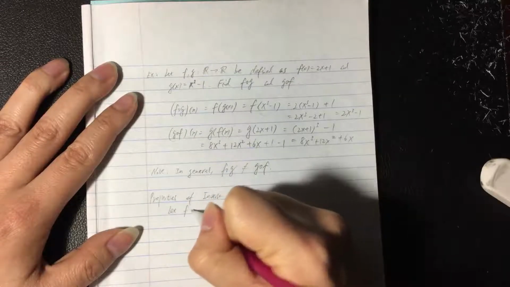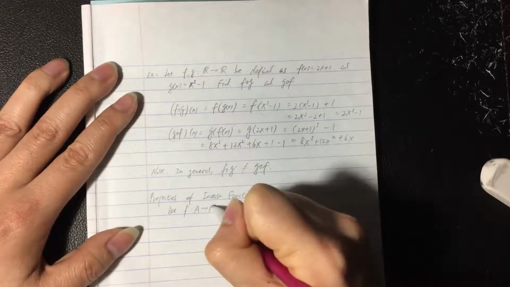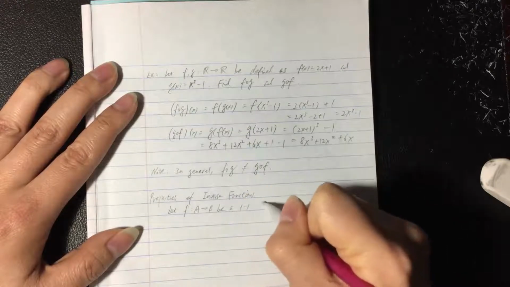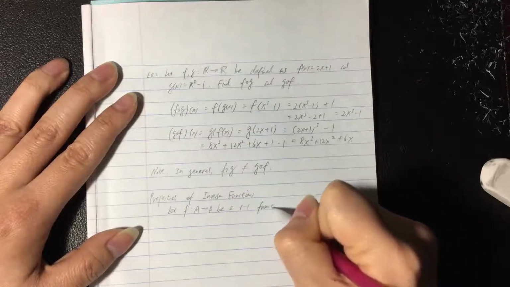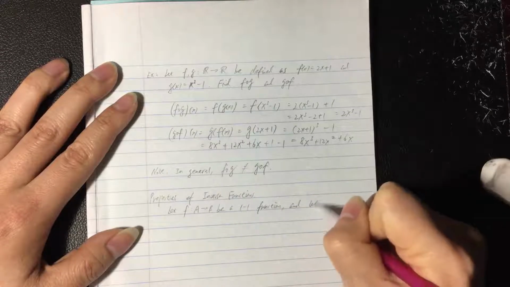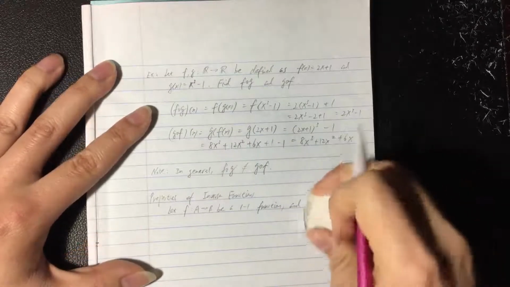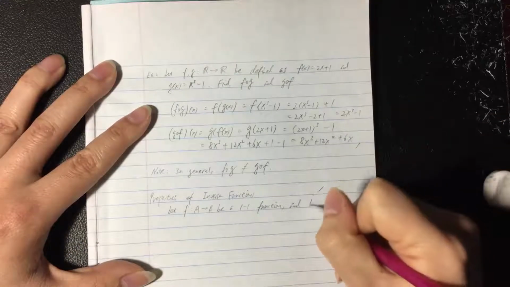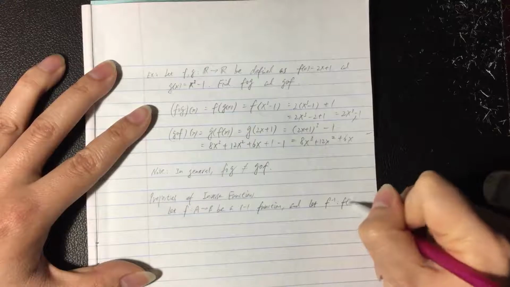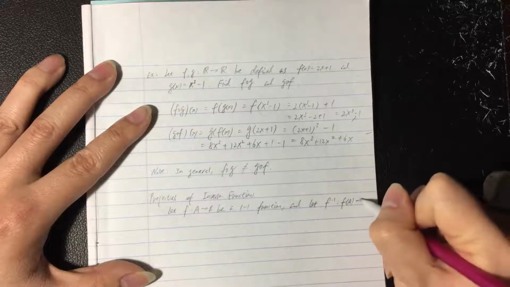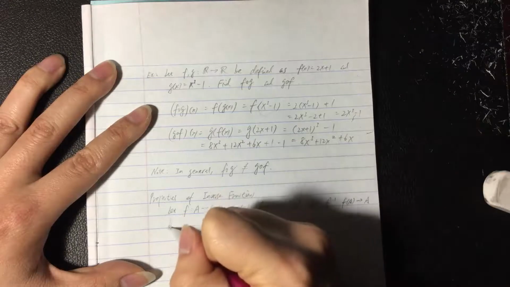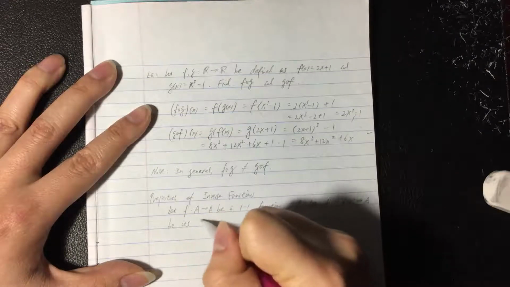Let f from A to B be a one-to-one function, and let f inverse, from the range of f to the domain of f, be its inverse function.